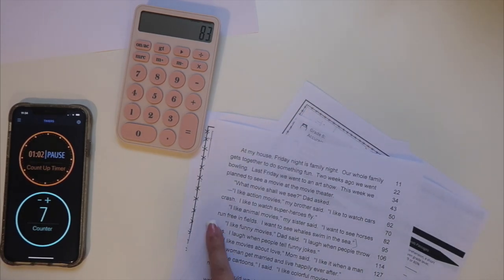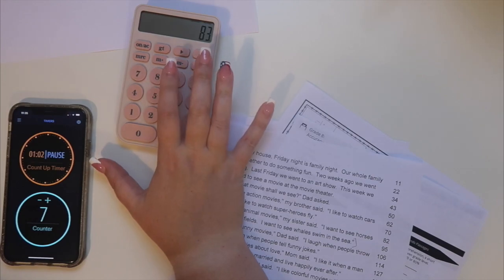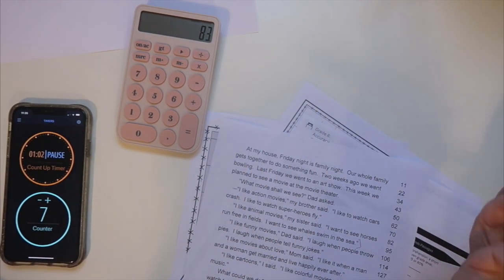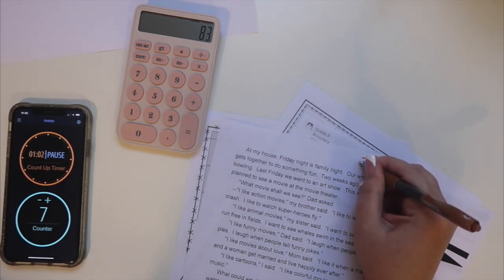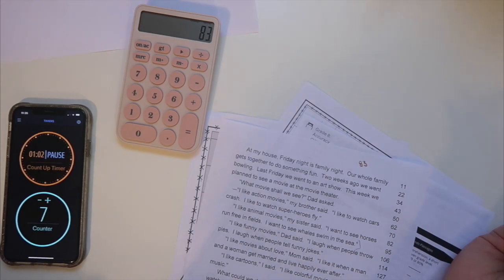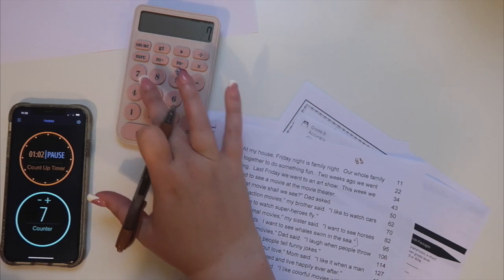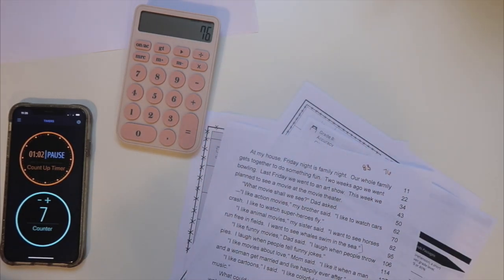Okay, so we need to just kind of calculate here. He did make 7 mistakes out of the 83. So he attempted 83 words. We're going to remember that. I don't normally write on this page, but I'm going to write he attempted 83 words. He read, so 83 minus 7 equals 76 words correctly.